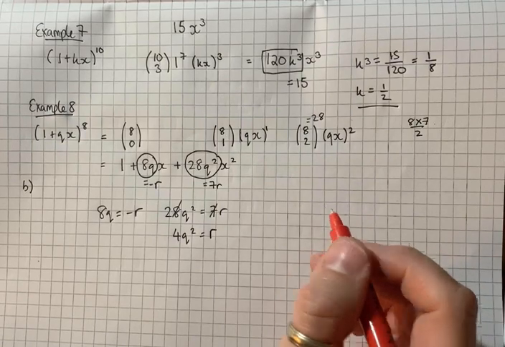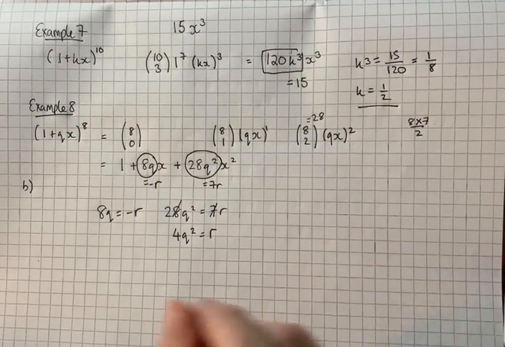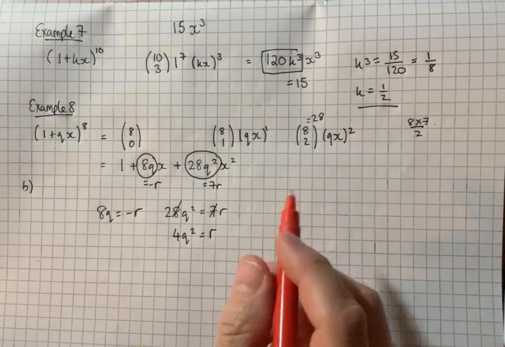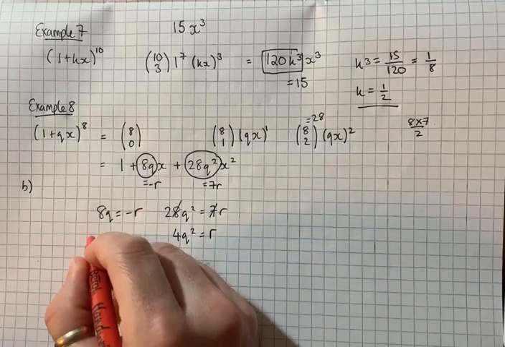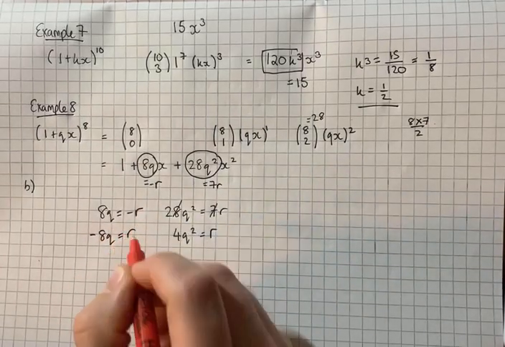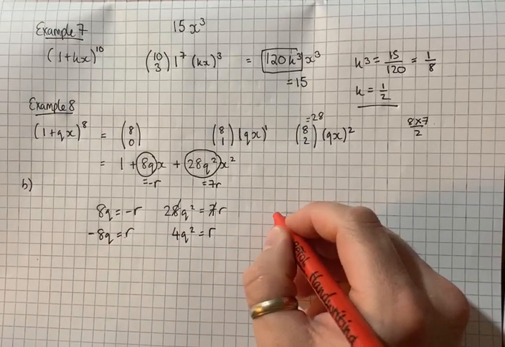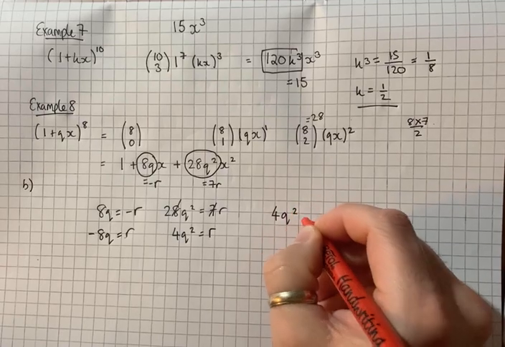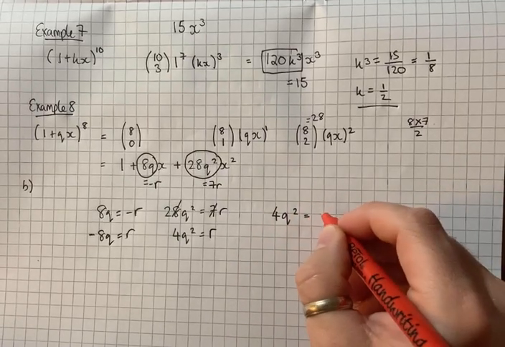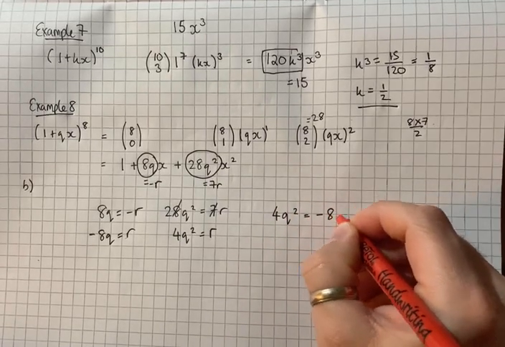What am I trying to work out? q and r. Well, there's lots of ways of solving it. If I say minus 8q equals r, and I've got 4q squared equals r, I can just equate these two. I've got 4q squared equals minus 8q.